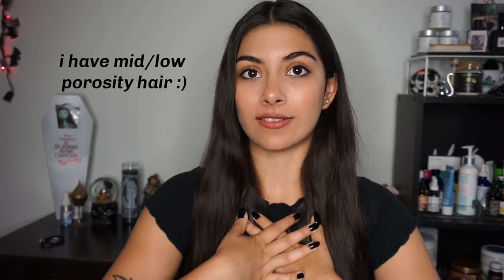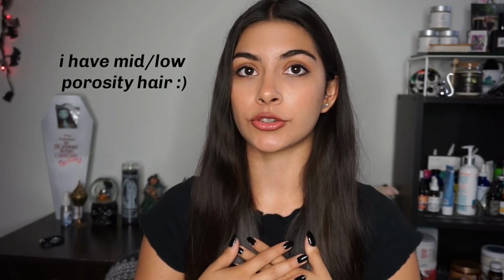Typically with low porosity hair, when you're looking at a capillary schedule that's made for low porosity hair, hydration is the main component. You will see mainly hydration masks and maybe one reconstructive mask, if any. Personally, for this month, I don't have any reconstructive masks in my schedule because I did 2 last month, so now I'm not doing any. I'm just focusing on hydration and nutrition.